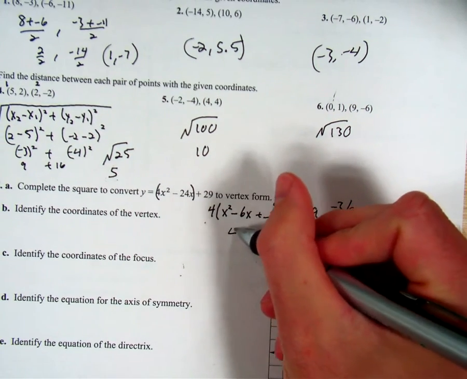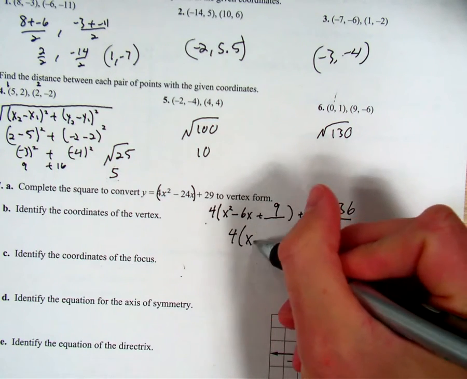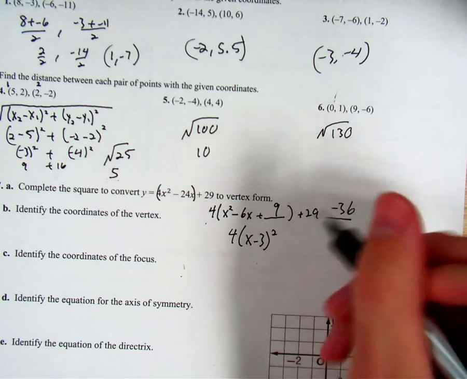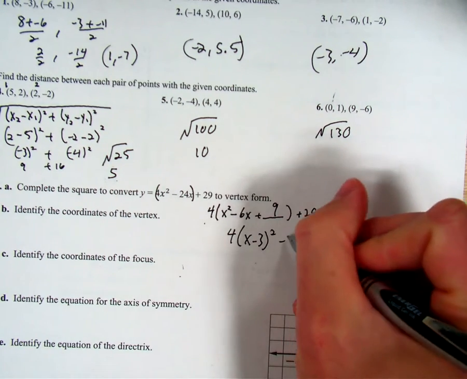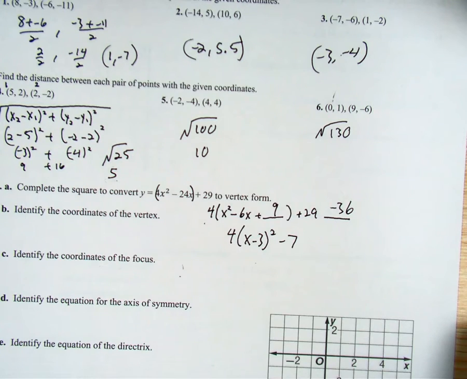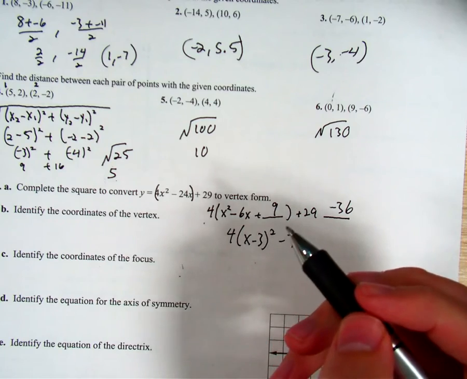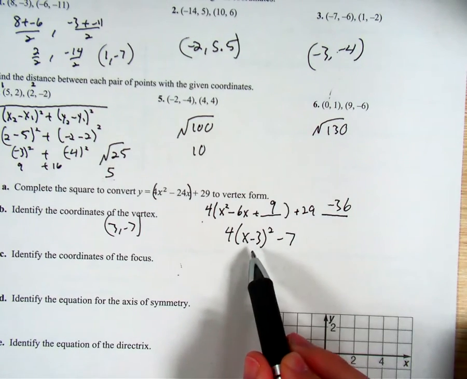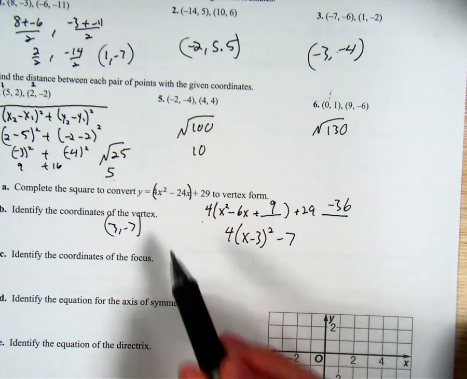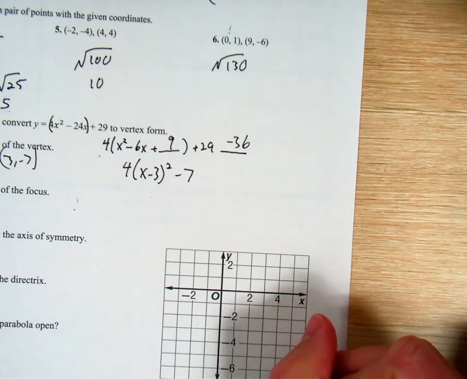Okay? Now we're going to bring it down to parentheses squared. It's always half of this, so x minus 3. And then over here we have plus 29 and minus 36. That's going to be a -7. Okay, so coordinates of the vertex. We should have 3, comma, -7. Remember, it's opposite of what's in here, so it's going to be a +3, -7. Let's go ahead and plot that out. +3, -7.